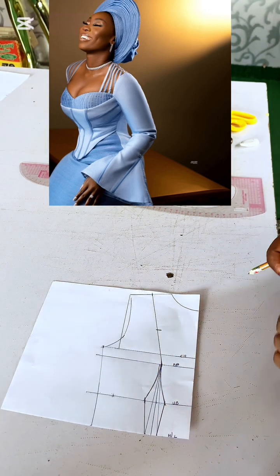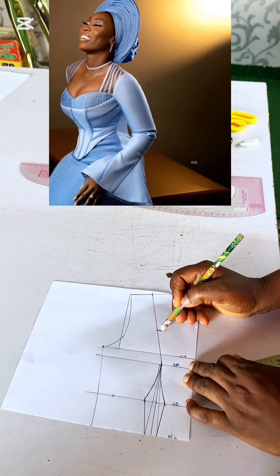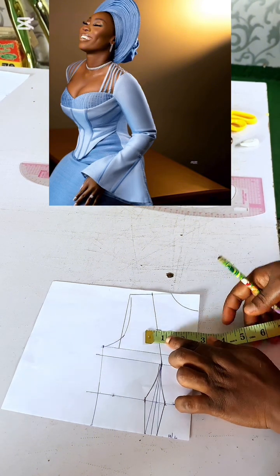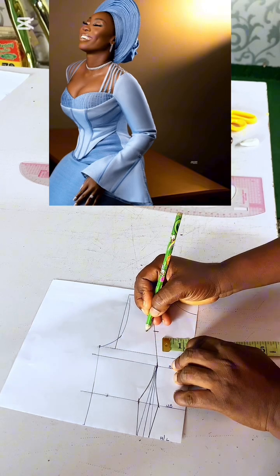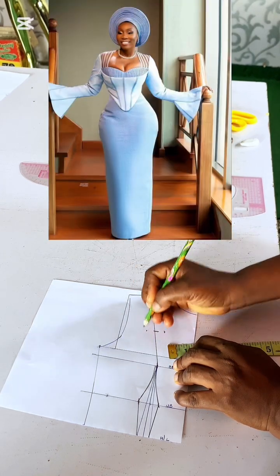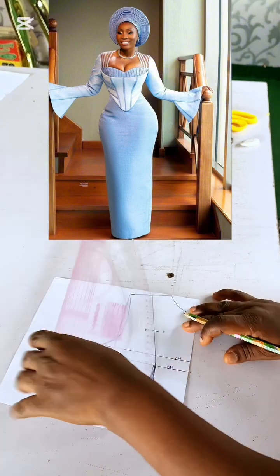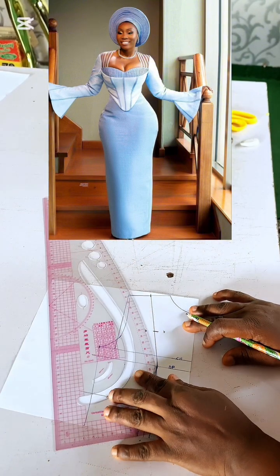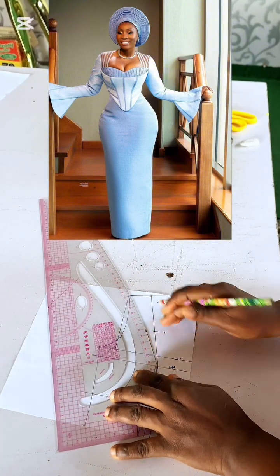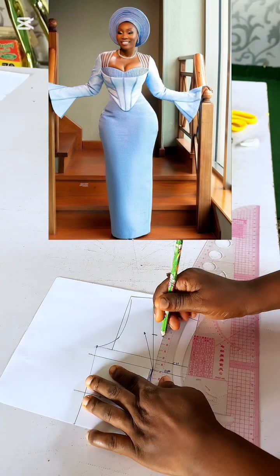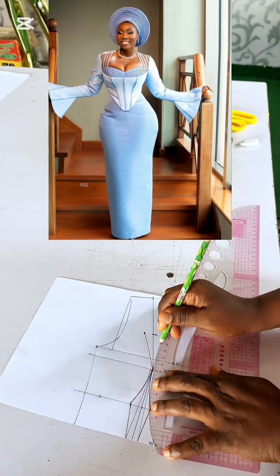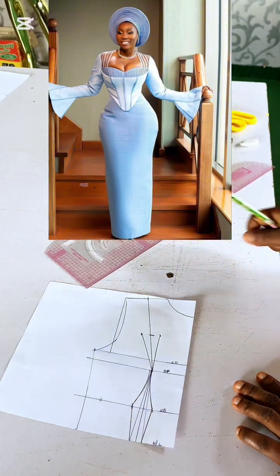Now the next thing is to do the overbust tightening. And here we'll be doing, for an adult, I'm giving you measurements for an adult now. You'll be doing 3/4 to this side and also 3/4 to this side to give you 1.5 inch. Then you are going to connect it to the bust point this way. Okay? Now here's the overbust tightening. So you can see it.